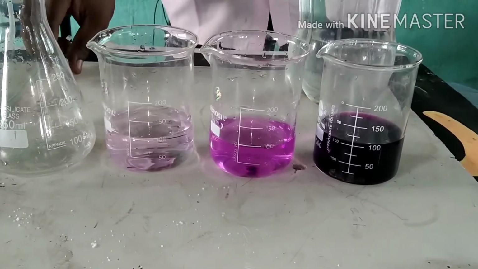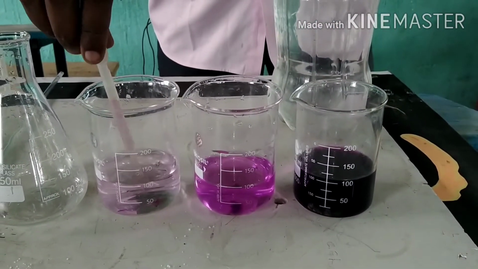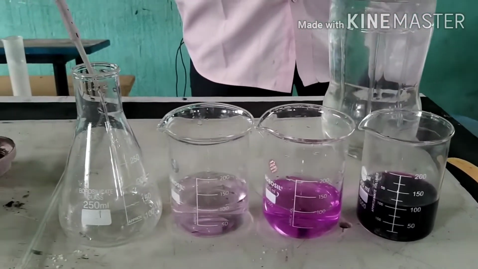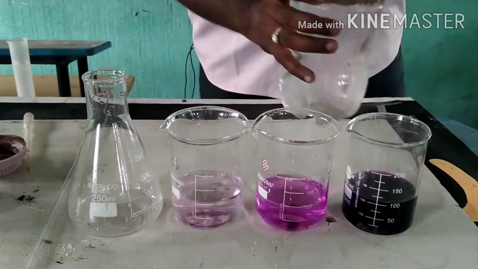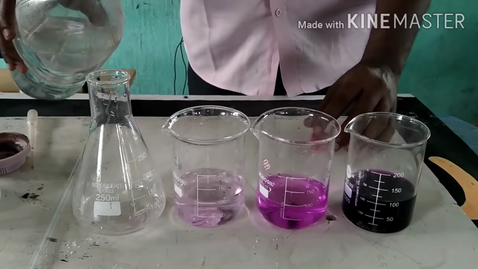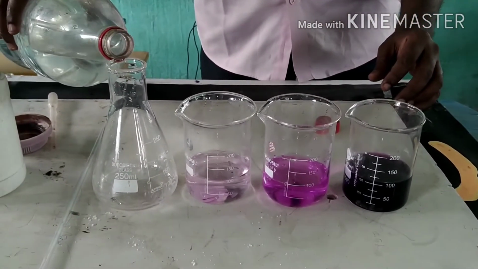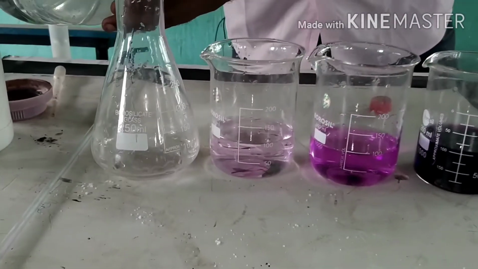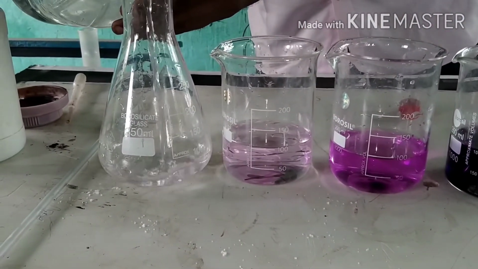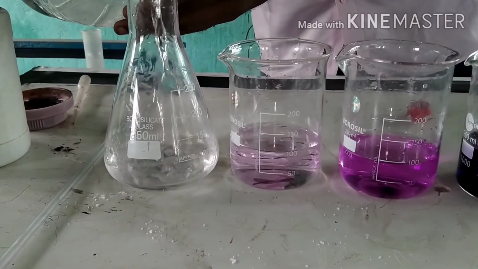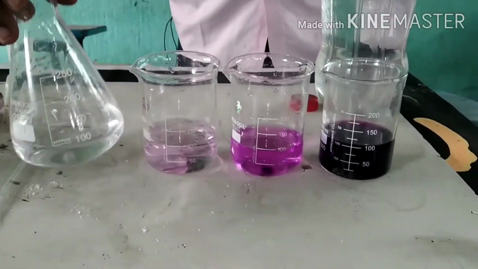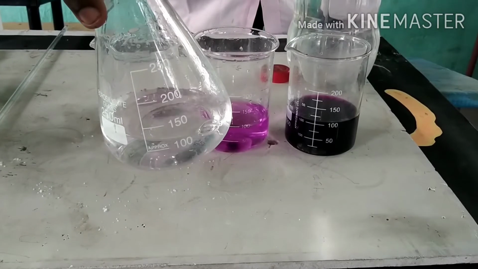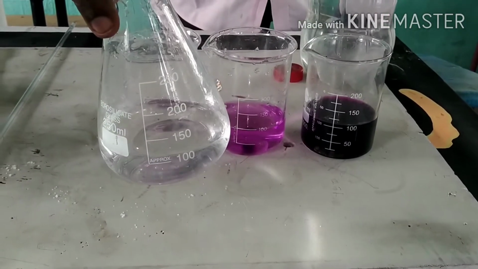From this, once again, you can take 10 ml of the solution, transfer it into the conical flask, and again add 90 ml of the water. So what happens? You are going to make the solution of 100 ml. Now see, in this also light yellow color particles we can observe.